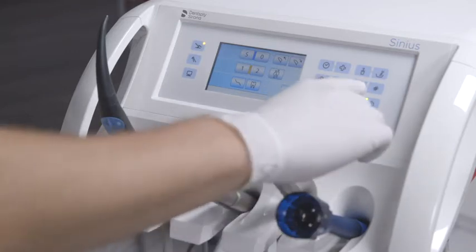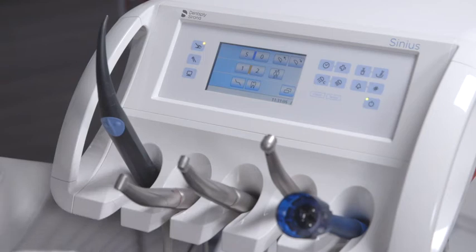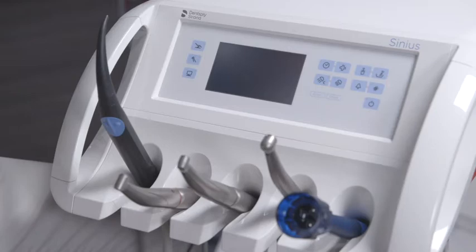To switch it off, press and hold the main switch on the dentist element until an acoustic signal sounds. Then release the button. The treatment center shuts down and switches itself to the standby mode.